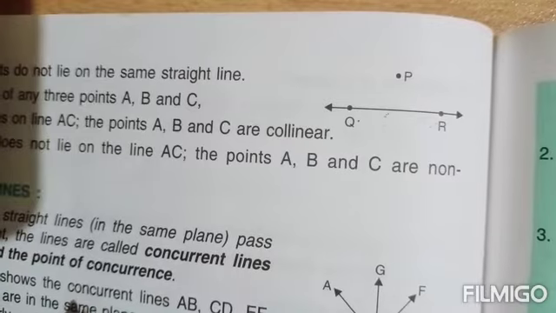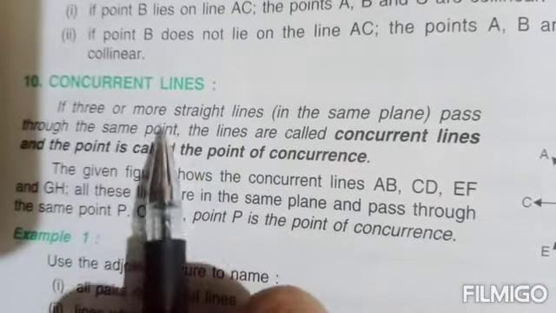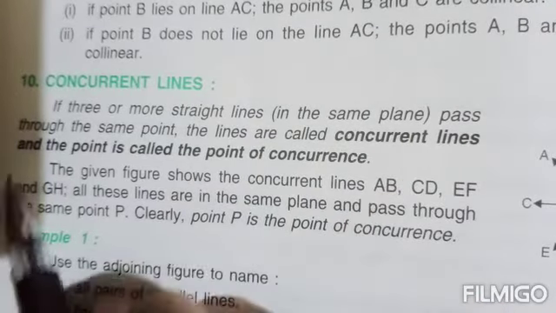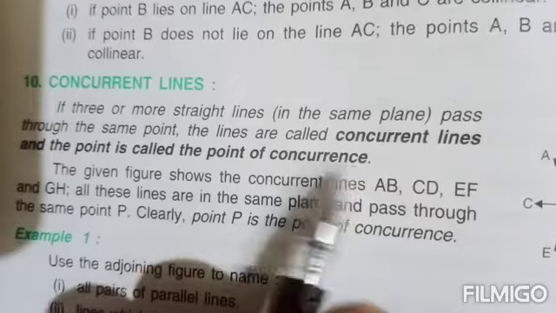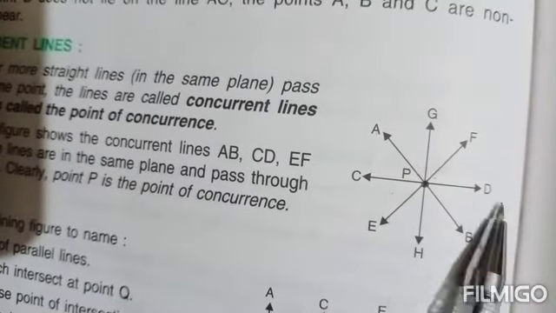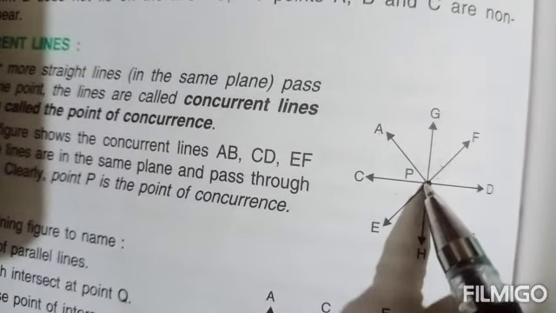Okay, 10th one, concurrent lines. If three or more straight lines pass through the same point, the lines are called concurrent lines and the point is called a point of concurrence. So here you can see line AB, line CD, line EF, line GH pass through the same point P.